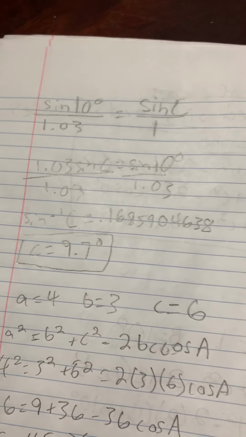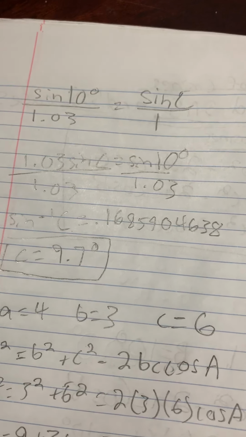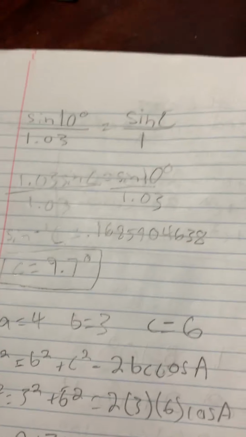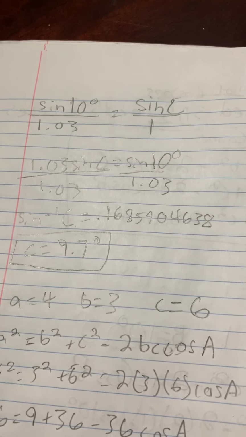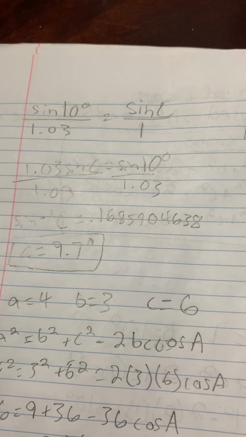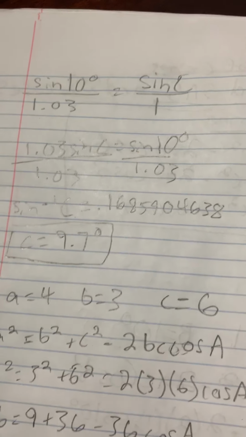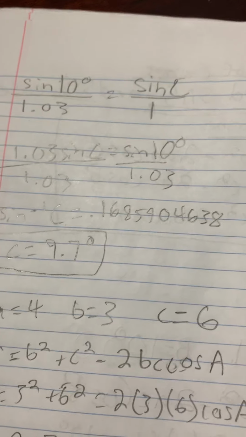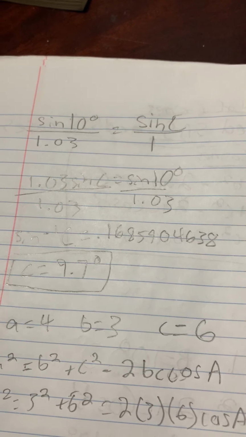To simplify this and get an answer, you want to cross multiply and divide them. Once you do that, you'll see that the answer is 0.168, etc.